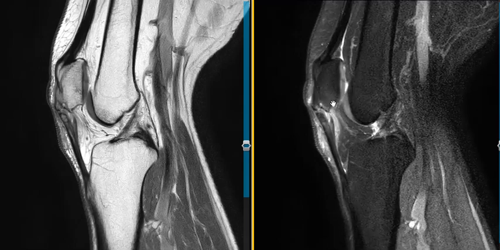And in an adult or older person, we call this jumper's knee. So sometimes people play basketball or do other things, and they'll have chronic traction of the patellar tendon along the lower pole of the kneecap where it attaches. And they can have edema and inflammation and partial tearing right here.